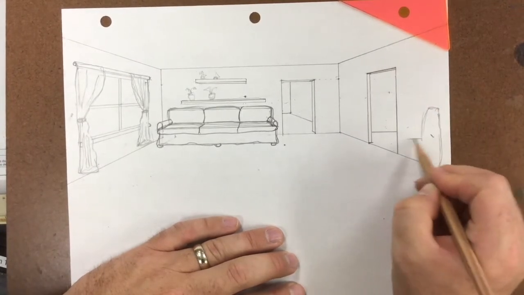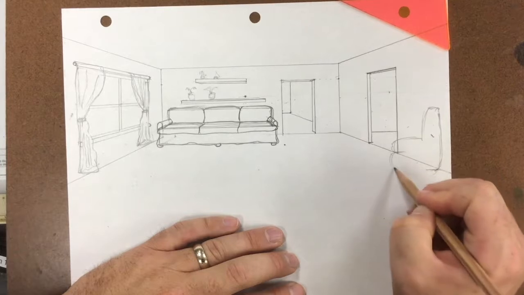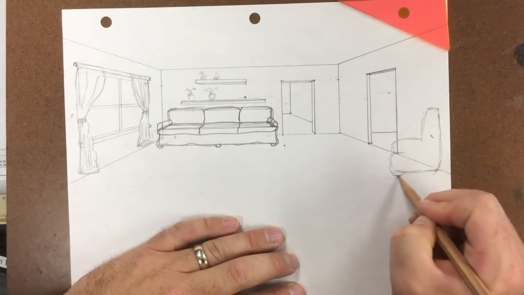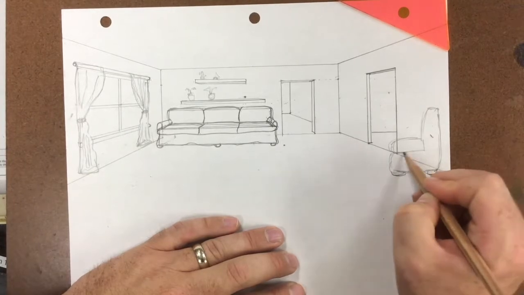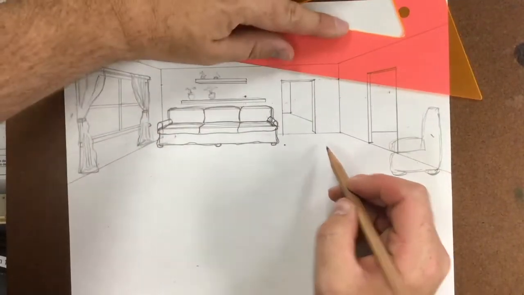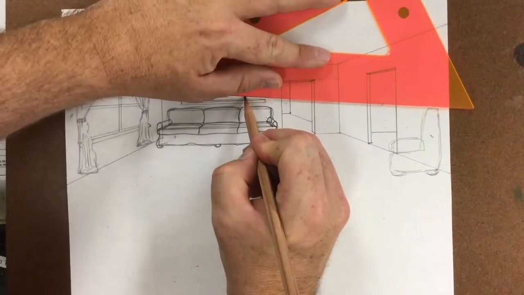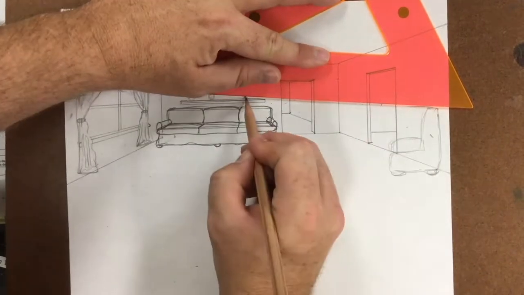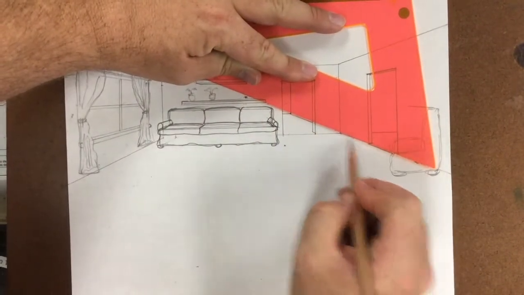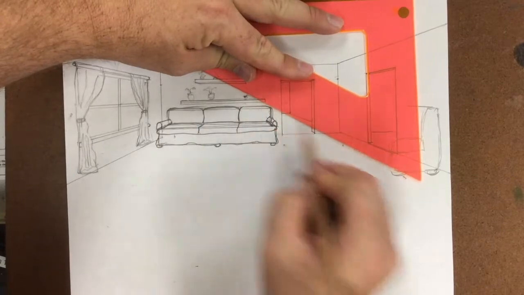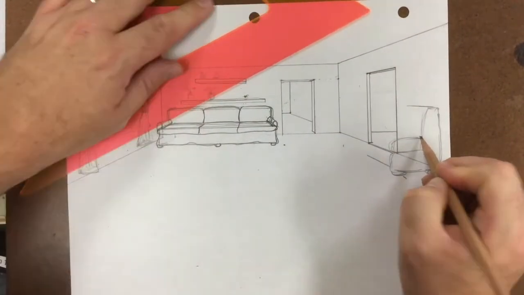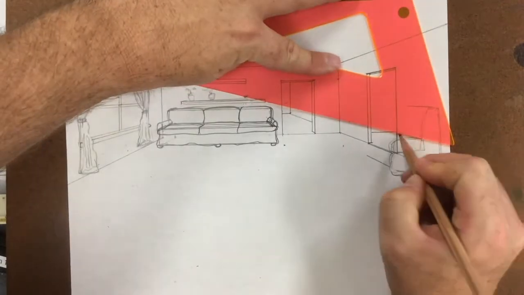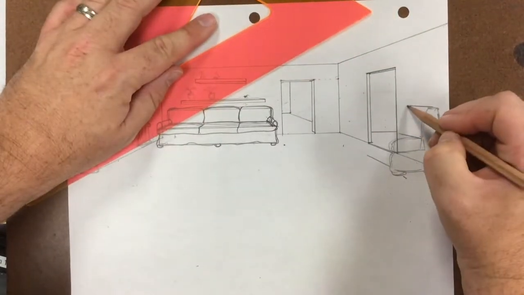And I can visualize maybe a recliner type chair from a 2-dimensional point of view. And then I use the vanishing point to make this chair have thickness. Now if I make it really long, it would probably be more like a couch, but I want it to be more like a chair.